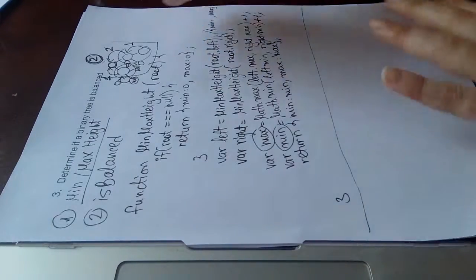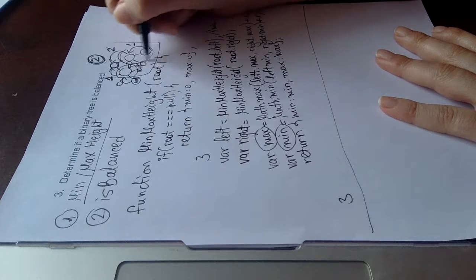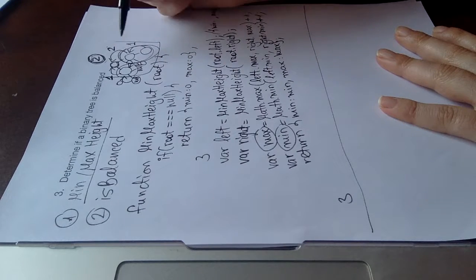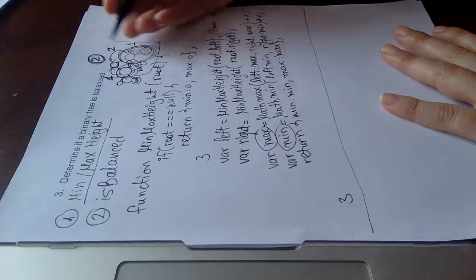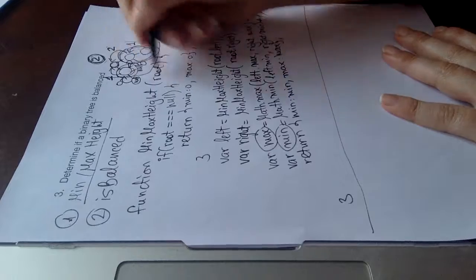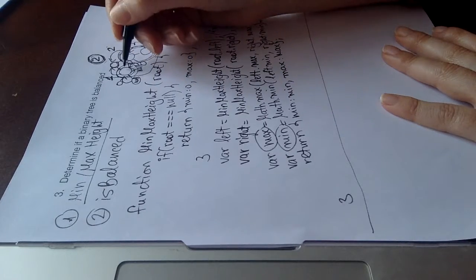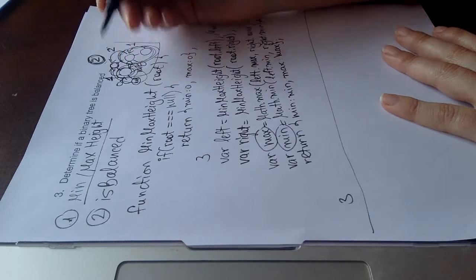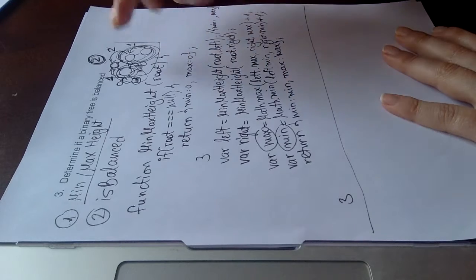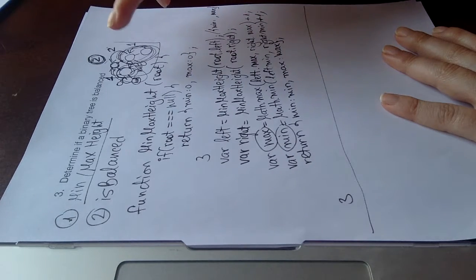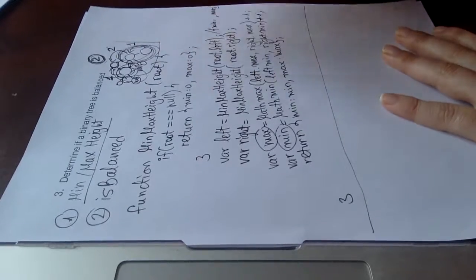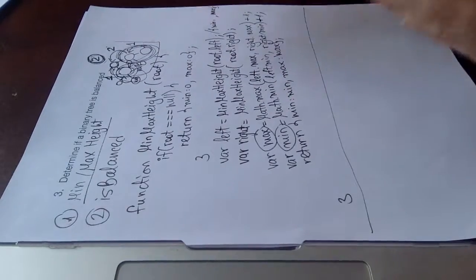Because if the difference between the maximum value of one side and the minimum value of the other is not greater than 1, that's true and balanced, and vice versa. If the difference is not greater than 1, then it's for sure balanced.